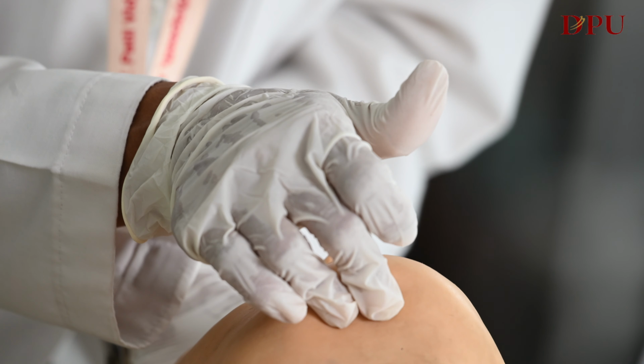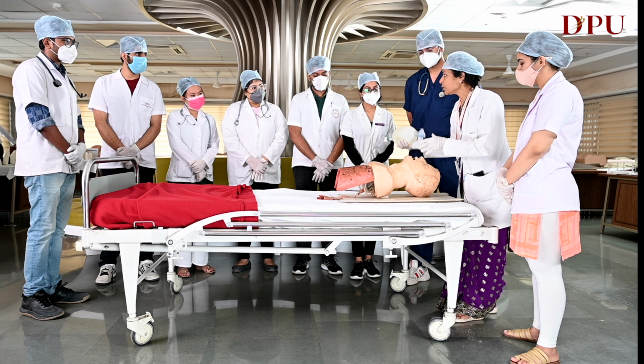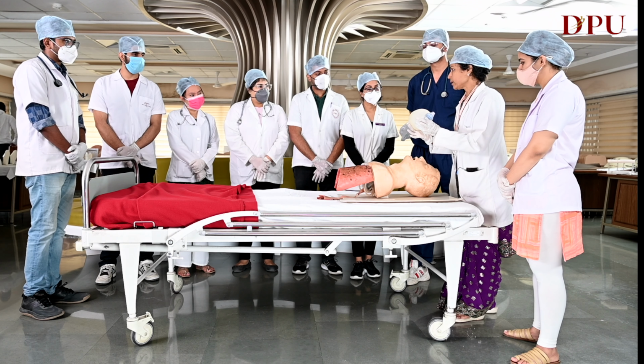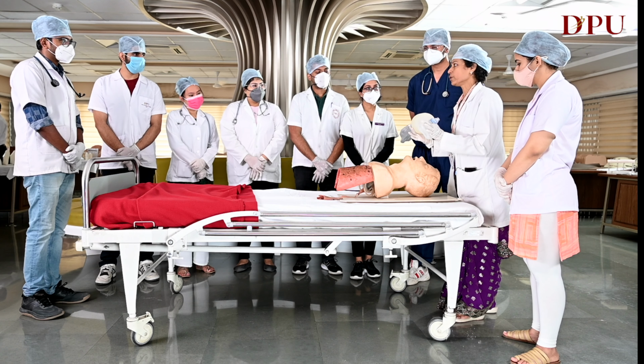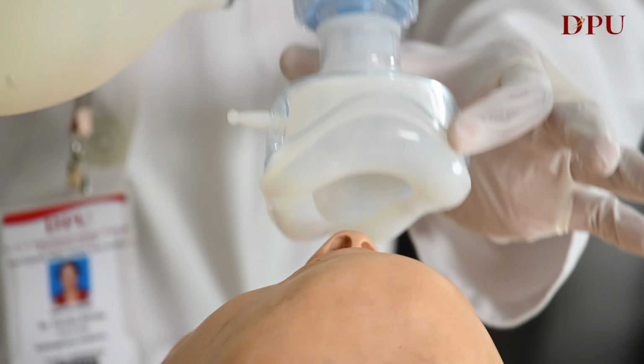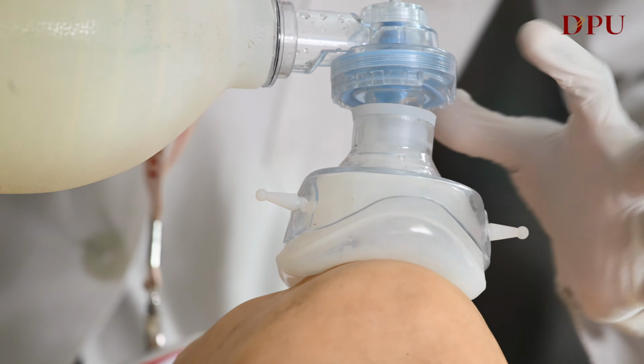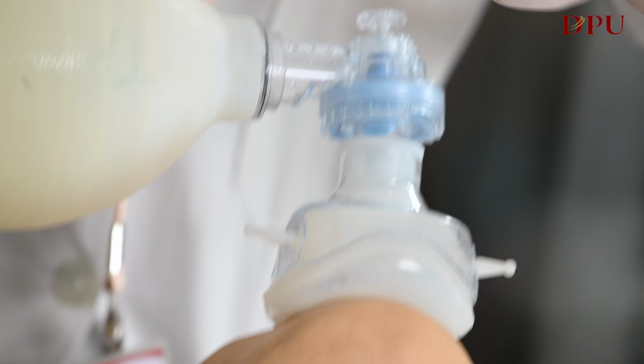After the airway is open, in hospital scenarios, you use the ambu bag. It gives room air which contains 21% oxygen, which is good enough for survival. So you hold the mask in this manner. This is called the EC technique. This is my C, this is the E.